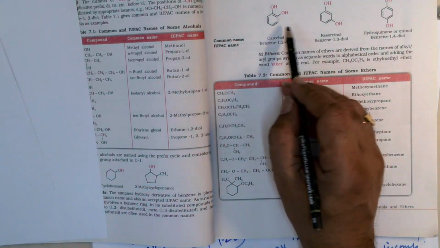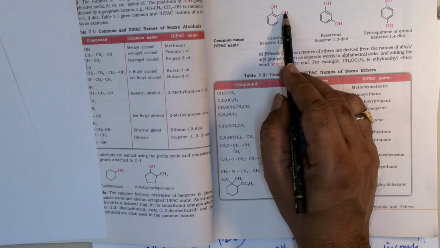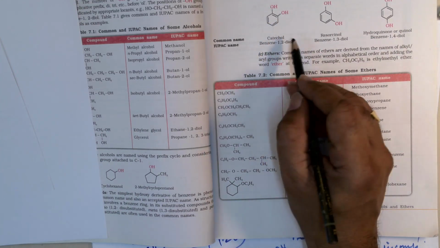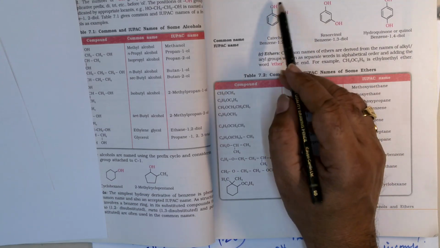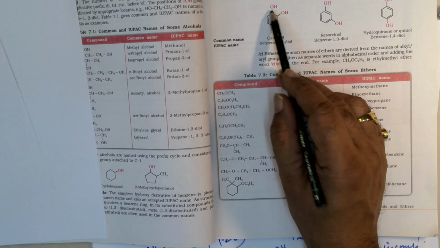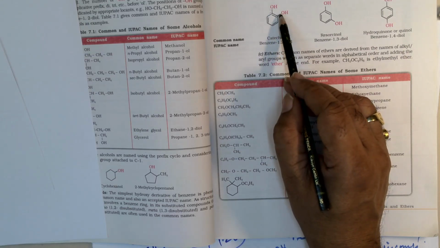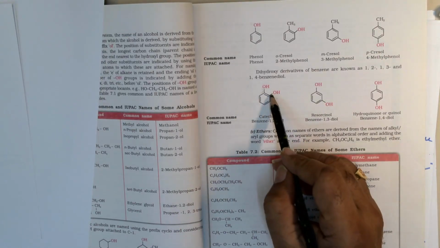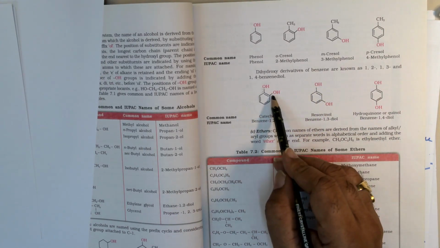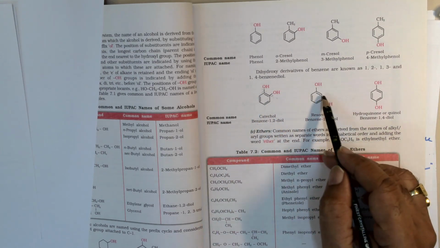So we were discussing the various types. This is called dihydroxy phenol, which can be called catechol, C-A-T-E-C-H-O-L, and it can also be called benzene-1,2-diol. Similarly, this is the ortho-dihydric phenol, that is the ortho-dihydroxy derivative of benzene, catechol.